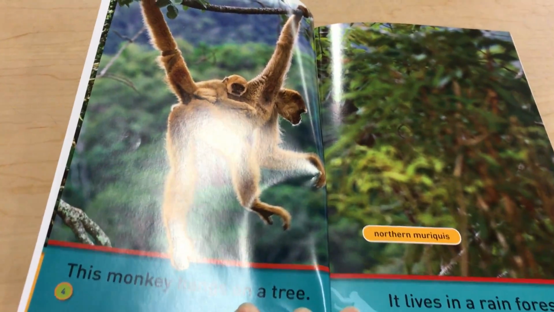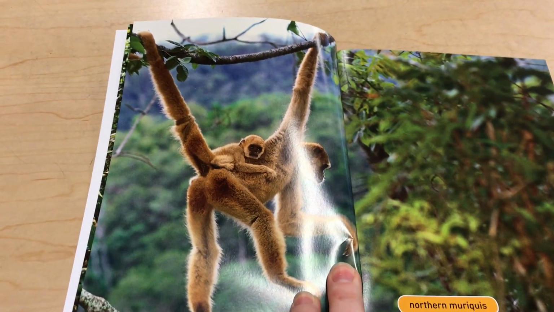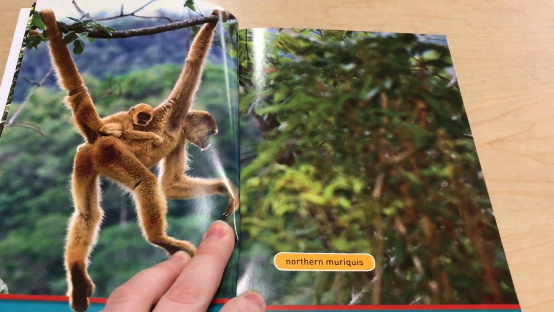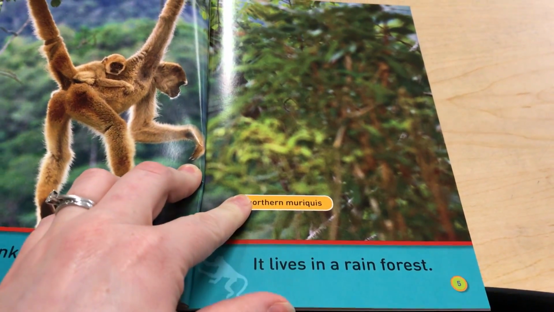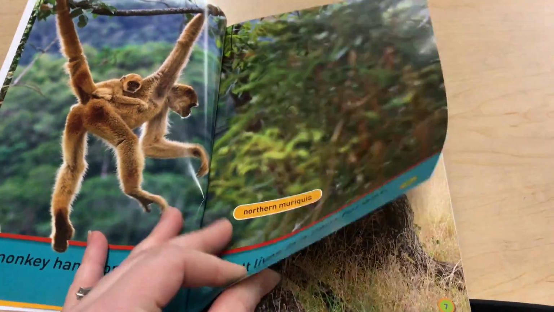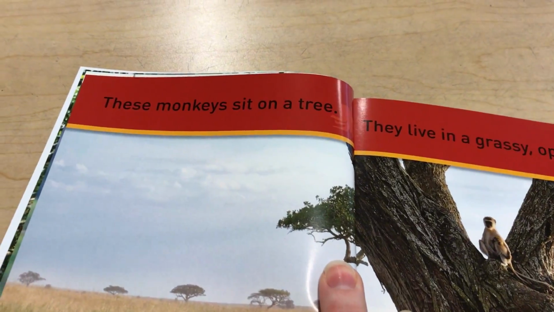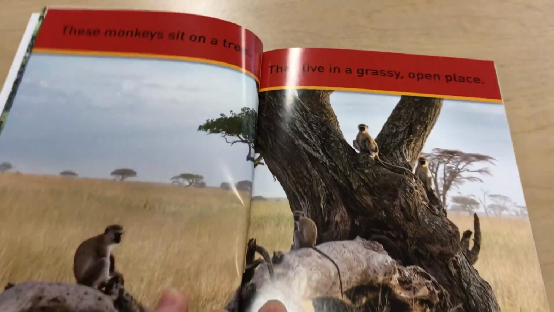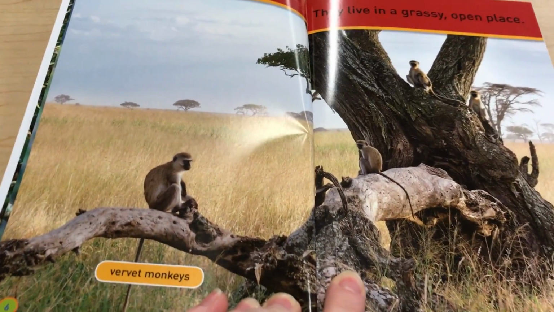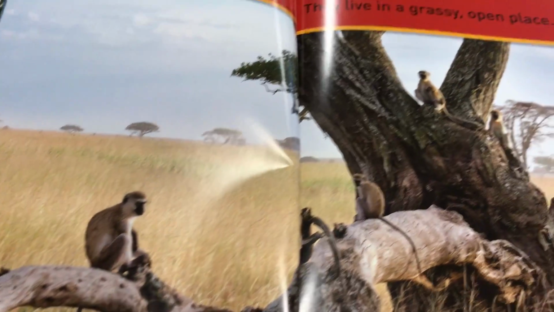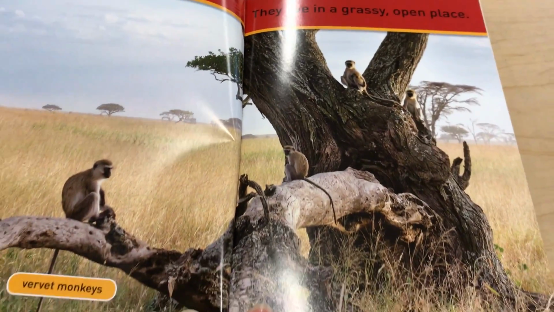This monkey hangs on a tree. It lives in a rainforest. These monkeys sit on a tree. They live in a grassy, open place.